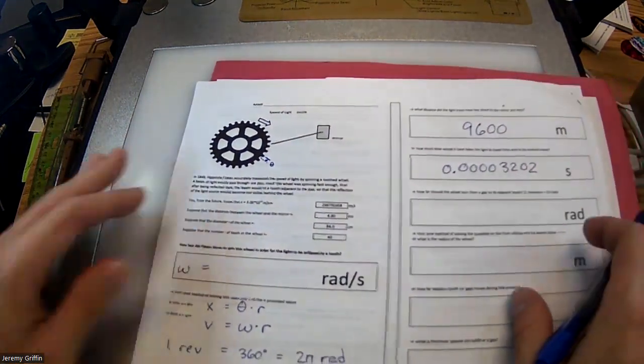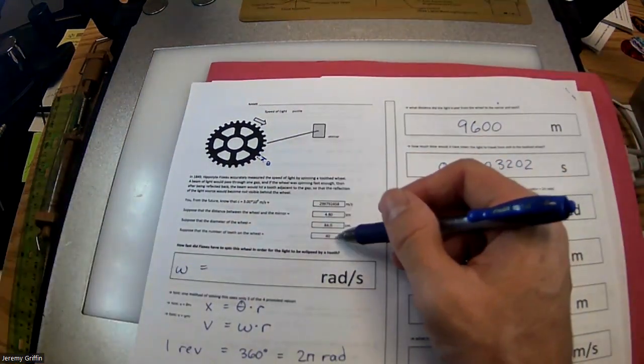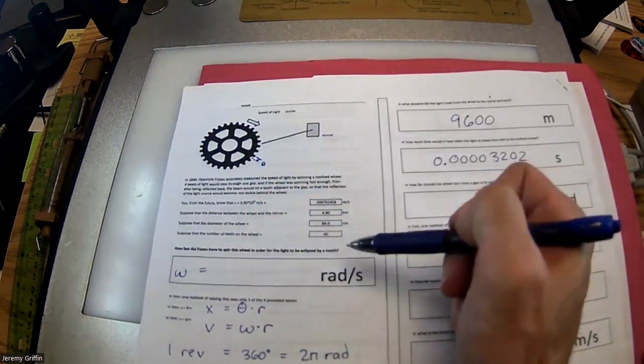Okay. So my wheel has 40 teeth. I'm not looking at the picture. I'm looking at this box down here.